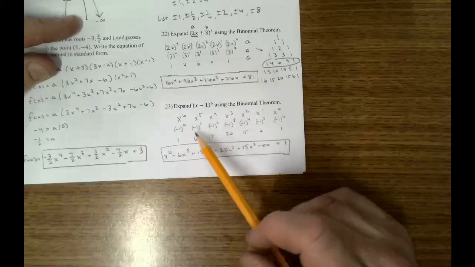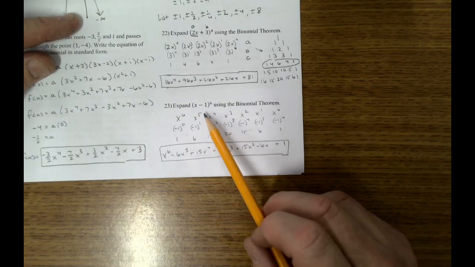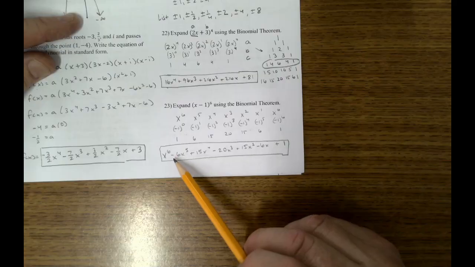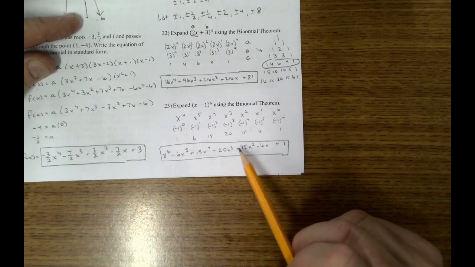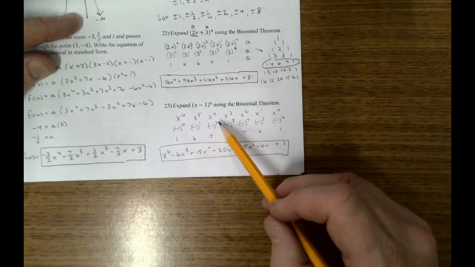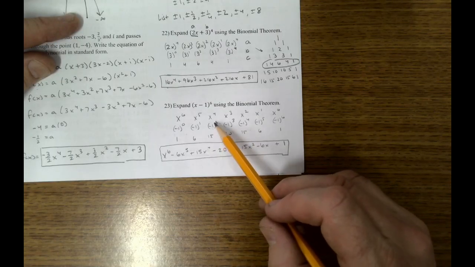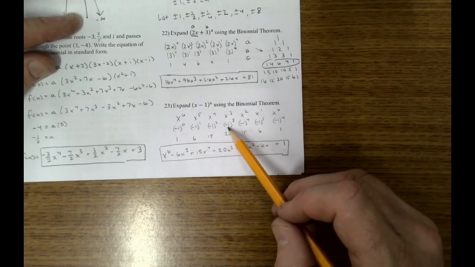Same thing on this one. Be careful. When you have this negative in here, the signs are going to go back and forth. Negative, positive, negative, positive, negative, positive. Because of these right here. If you have negative 2 squared, it's a positive number. But negative 1 squared is a positive number, but negative 1 to the 3rd is a negative number.